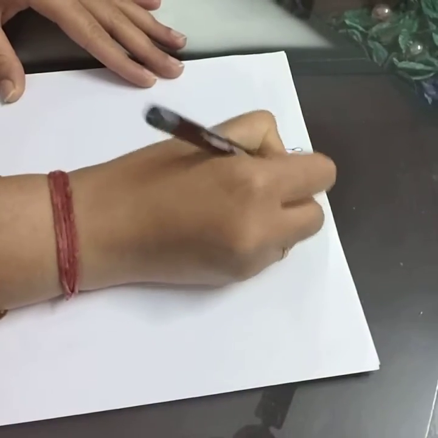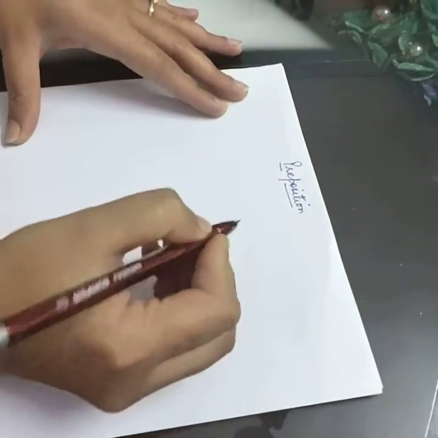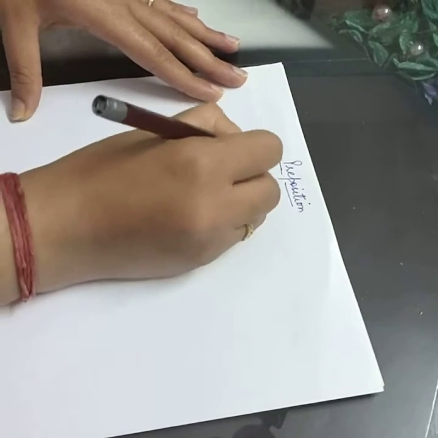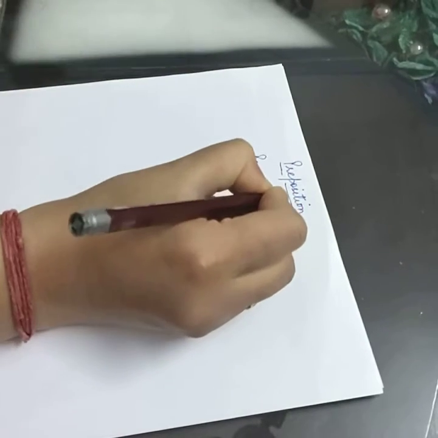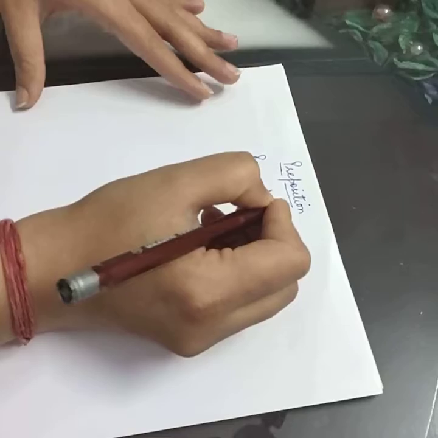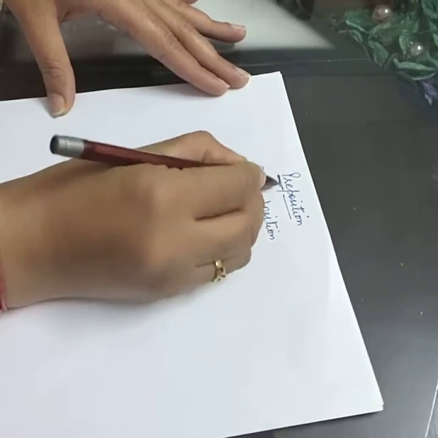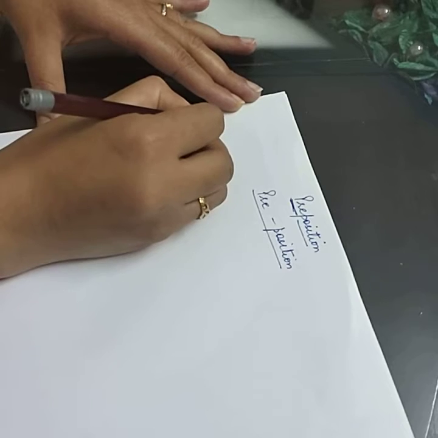Prepositions. As you can see, the word itself shows this is a preposition. A preposition is a word or a phrase which is used before a noun or pronoun to show time, direction and place, etc. And in this video we'll be clarifying the difference.